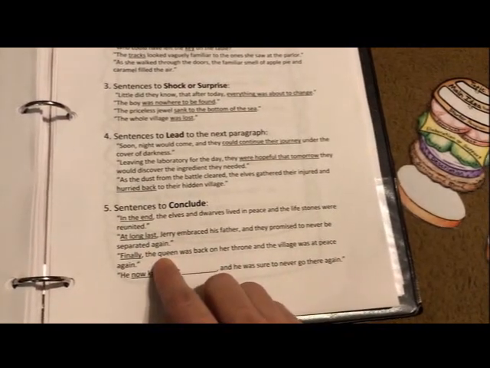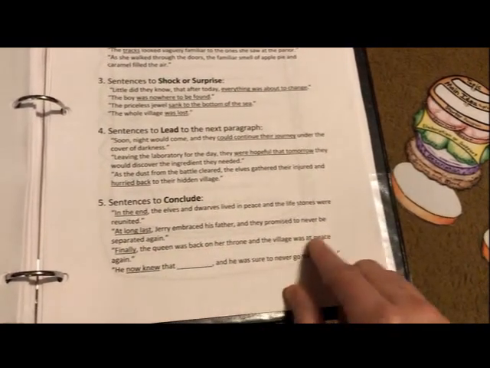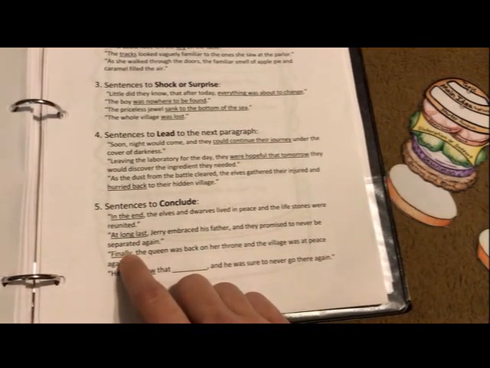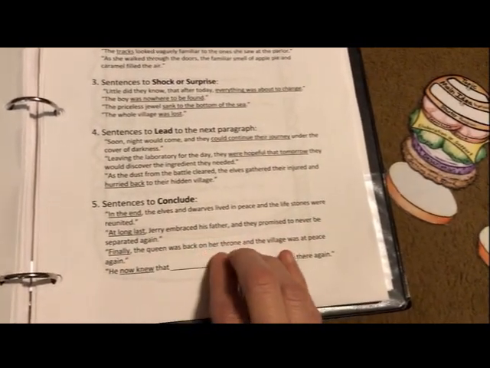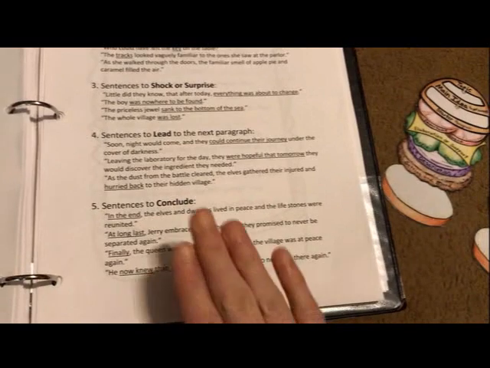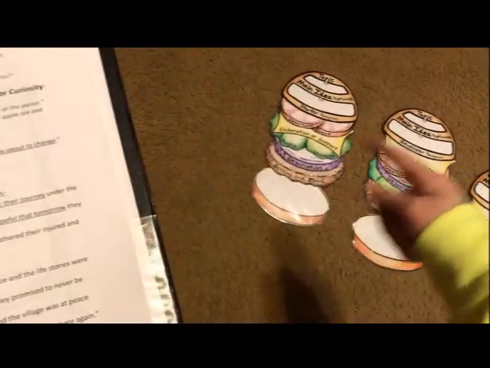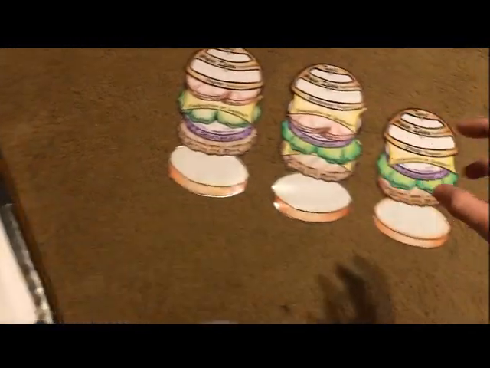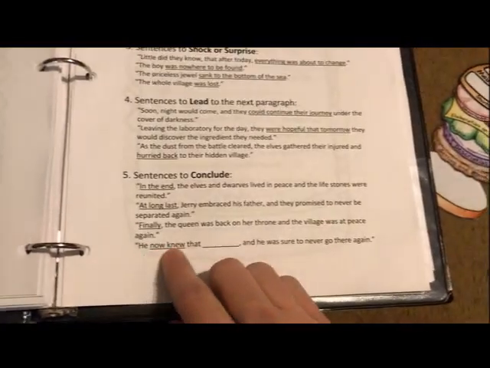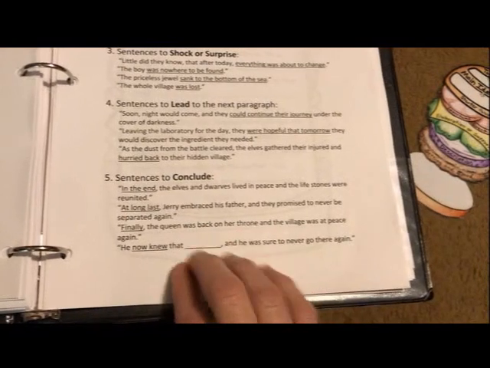Finally, the queen was back on her throne, and the village was at peace again. There's our ending, and everybody's kind of happy at the end. Everything got resolved. All the conflicts that may have happened in our story, it's all gotten better, and everything's good now. He now knew that, and then you could fill in the blank here.